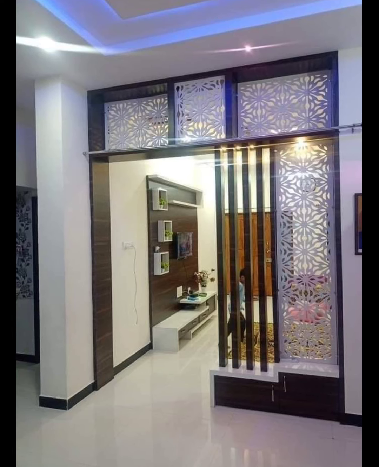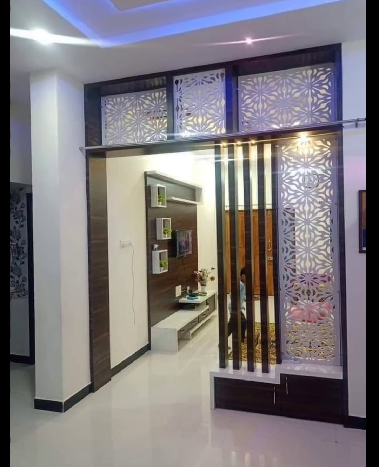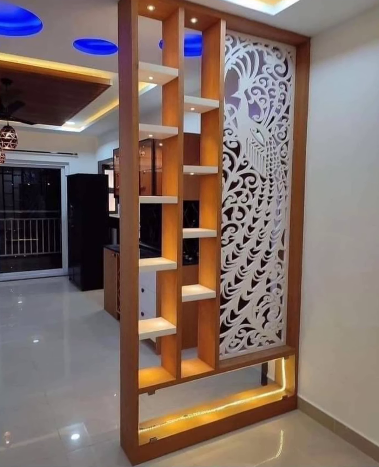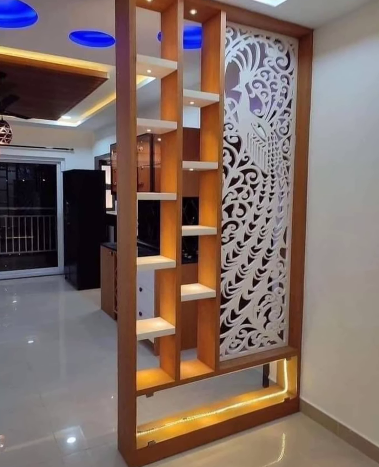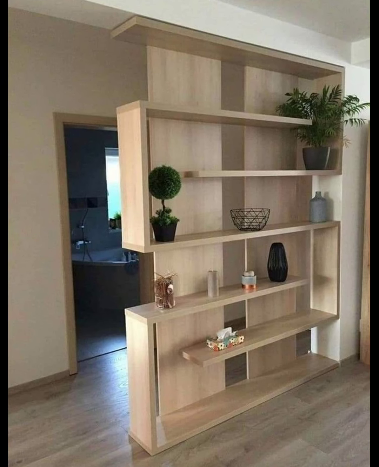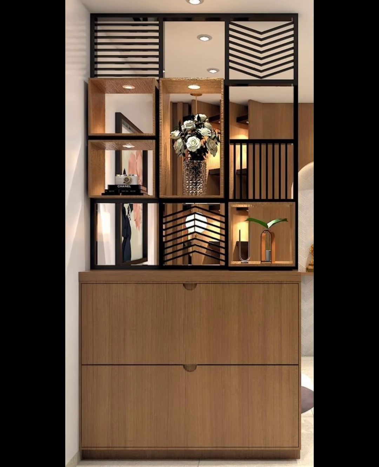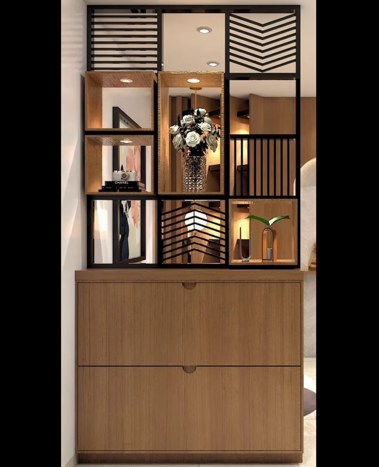Number 6. Room partitions should consider the impact on natural light and airflow within the space. Optimal designs allow light to filter through while maintaining privacy and ventilation, contributing to a comfortable and inviting atmosphere.